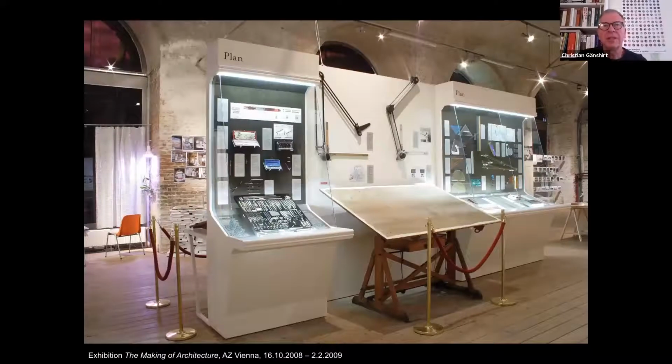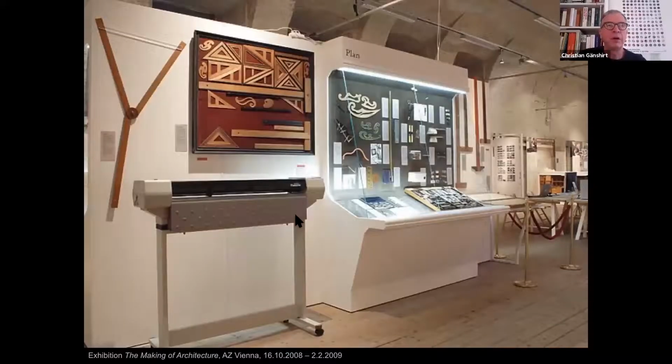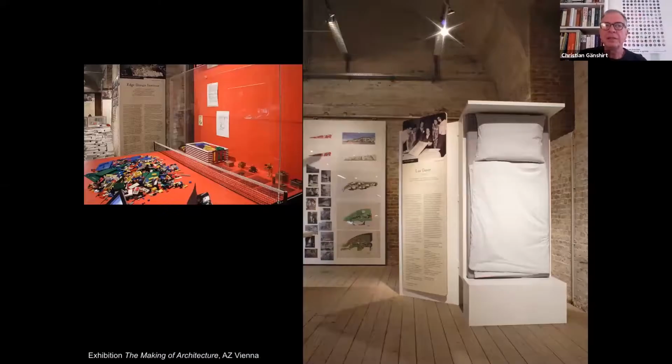These are more traditional, like drafting tools, a beautiful set of drafting tools. It's historic. Nobody does it like this anymore. But interesting to see. This is a plotter of that period. But then they made amazing discoveries as well. So architects in Hong Kong use Lego toys to play with, but also to create their models with.